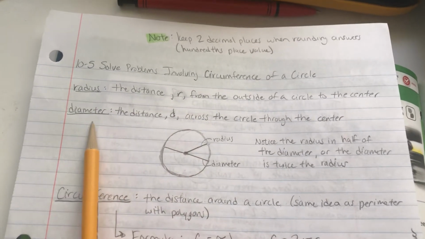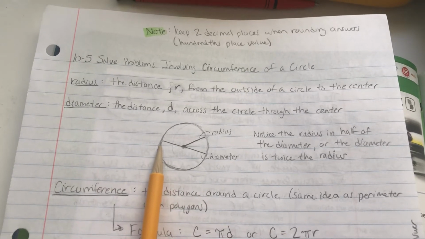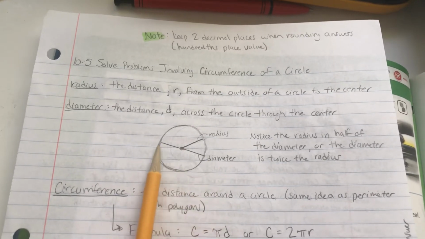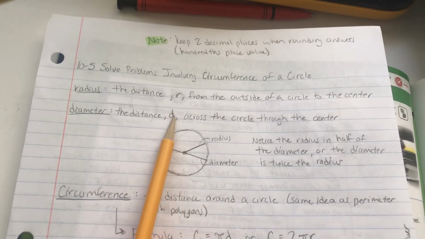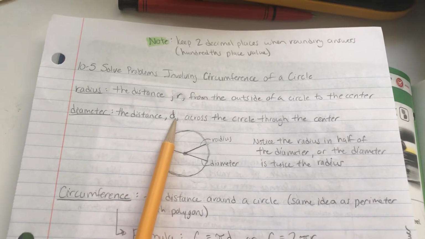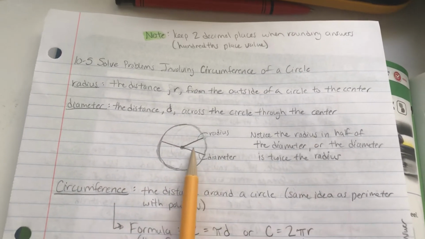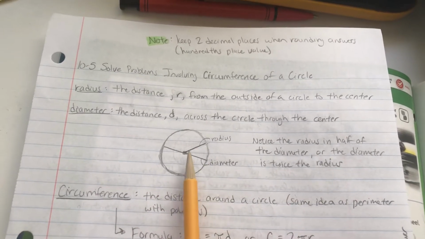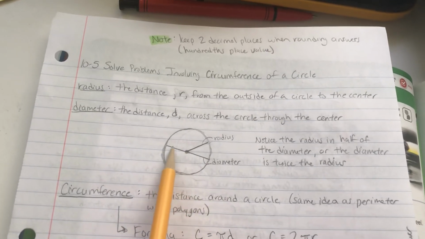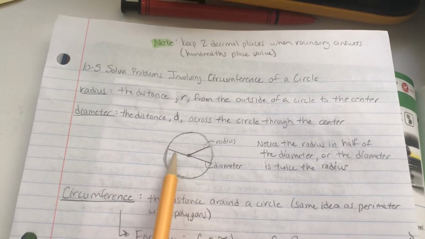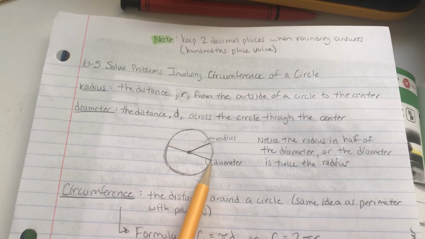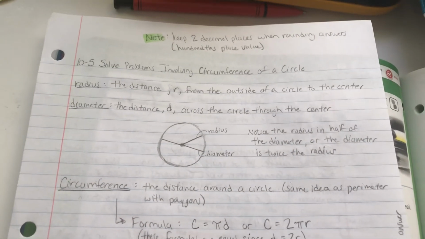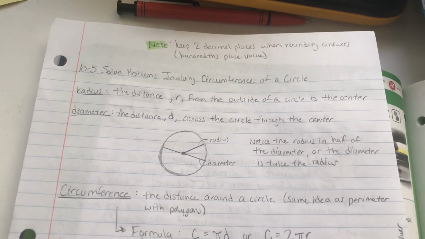And then diameter is going to be the distance across the circle through the center. So it has to go through that center point, and it has to extend all the way to the outer edges. We use a D for diameter whenever we're dealing with formulas. And you'll notice that radius and diameter have some relationships here. So your radius is half of your diameter. So we could have even just said this is your radius right here. Or you can think of it as 2 of your radius equals your diameter, or your diameter is twice your radius. So there's many ways that you can break that apart. But that is going to come into play with our circumference.